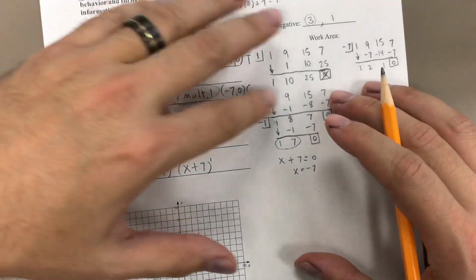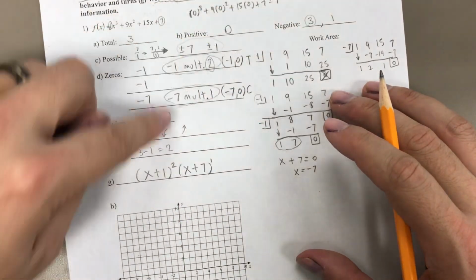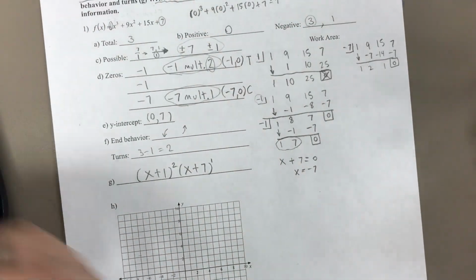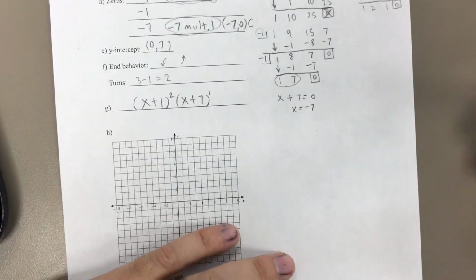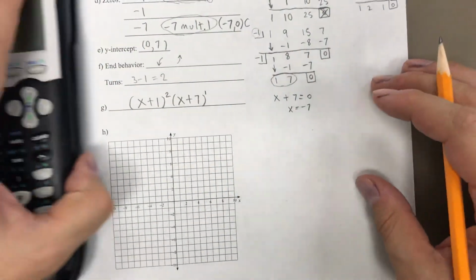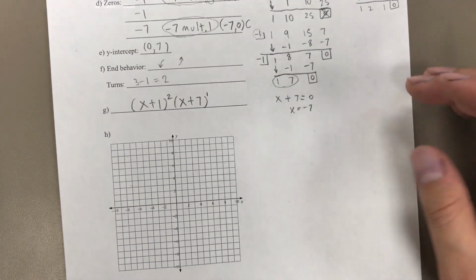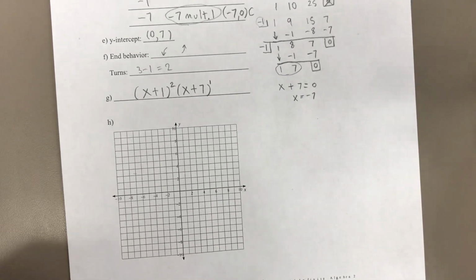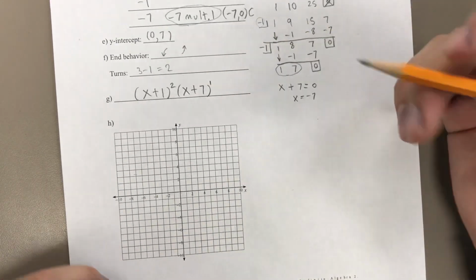Okay, so now that we have all of this information, this is a ton of opportunity to get partial credit if you know how to do some of this stuff. Now the rest of it is just to graph it out. You can obviously use your graphing calculator for a good chunk of this, but I'm just going to graph it out by hand because I have all the stuff that I need to graph it.